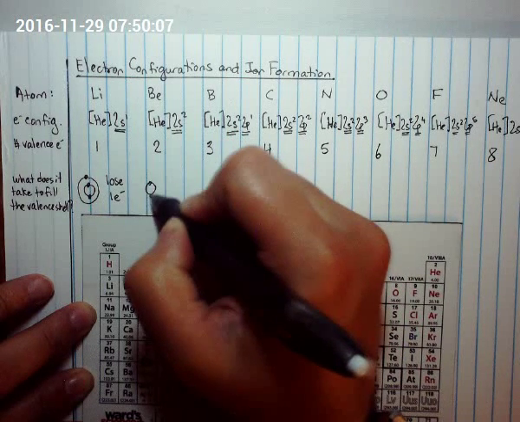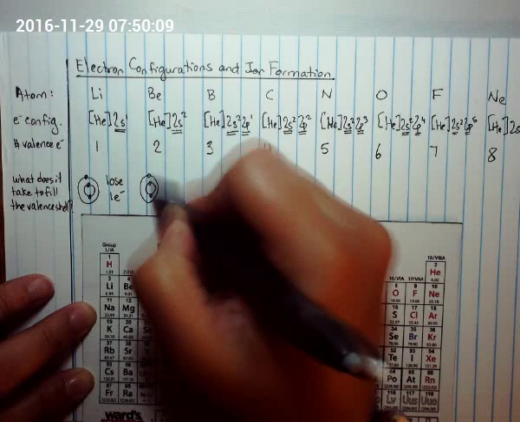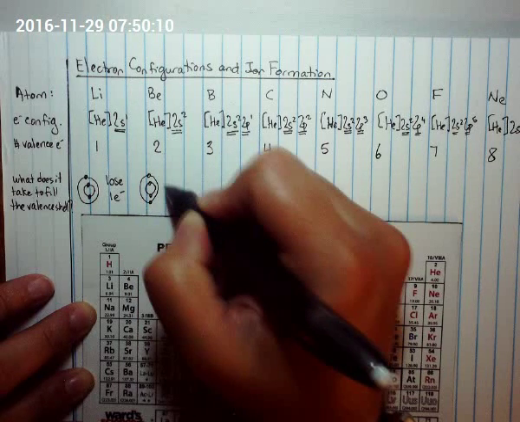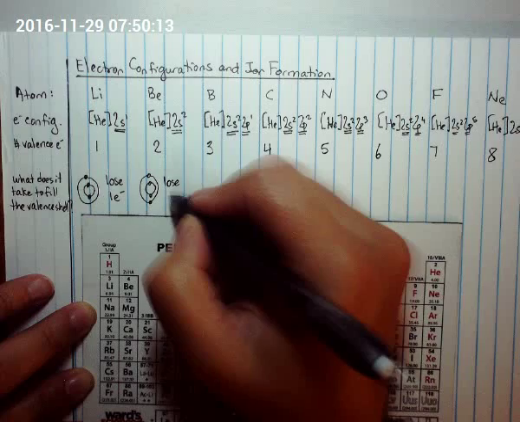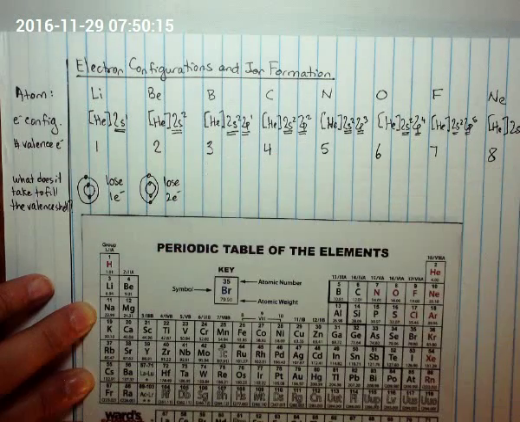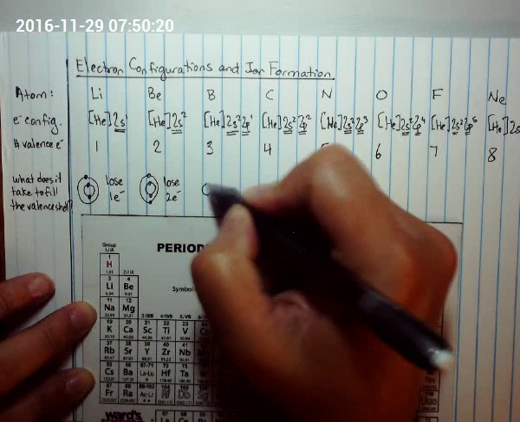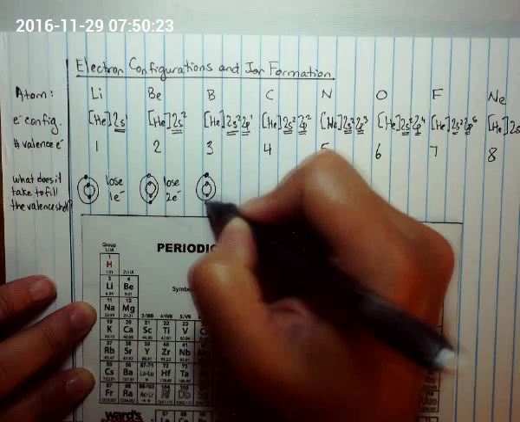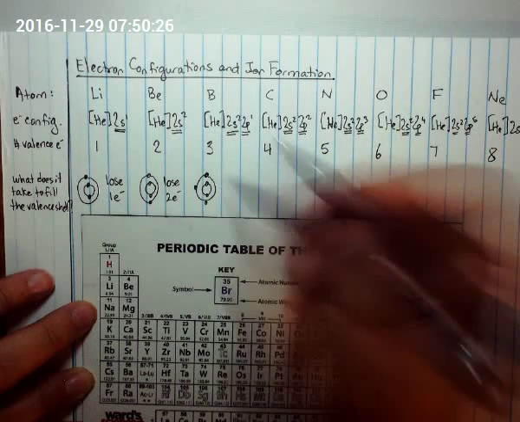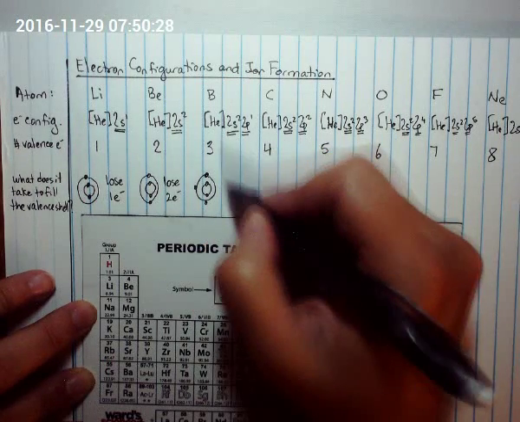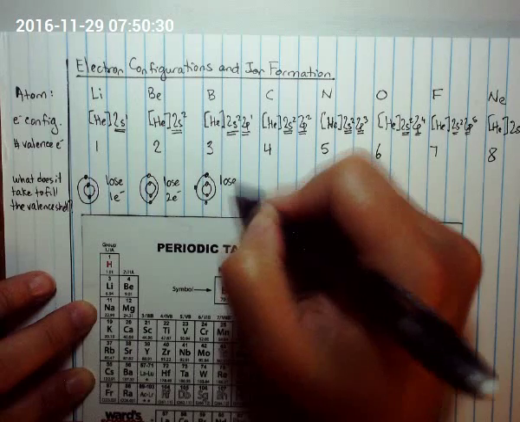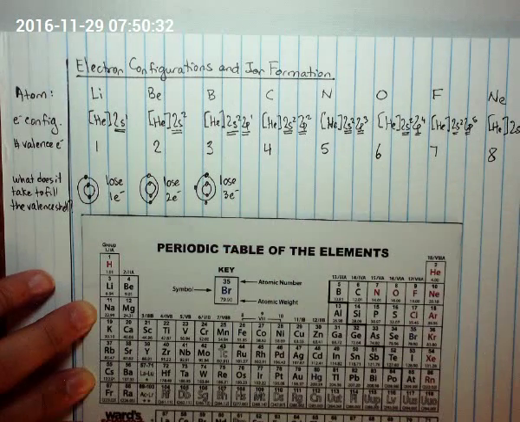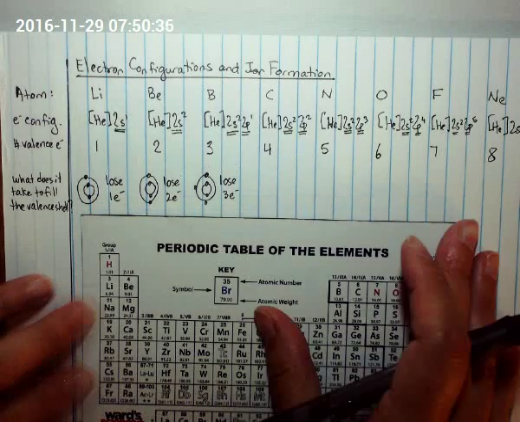What about beryllium? Why? Bingo. It loses 2 electrons because it's easier to lose 2 electrons than to gain 6. How about boron? And I'm drawing my shell models, and you should too. So what do we decide boron does? Loses 3, because again, it's easier to lose 3 than to gain 5 to fill that outermost layer.